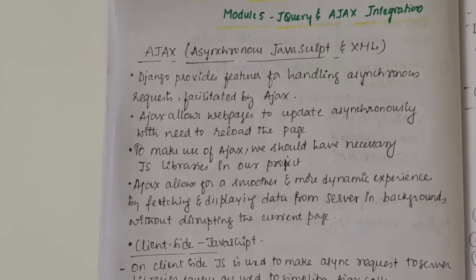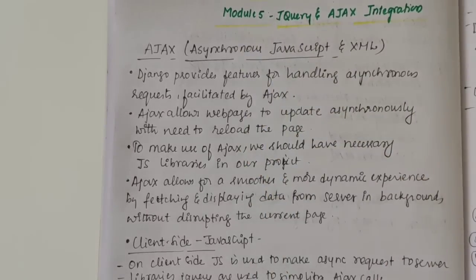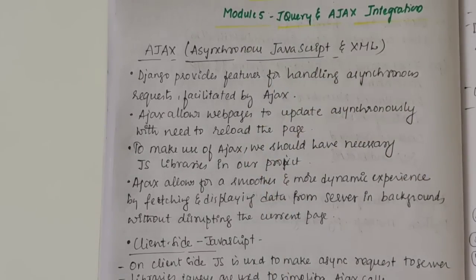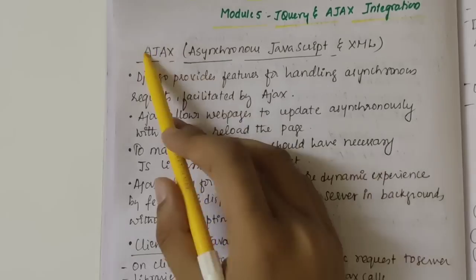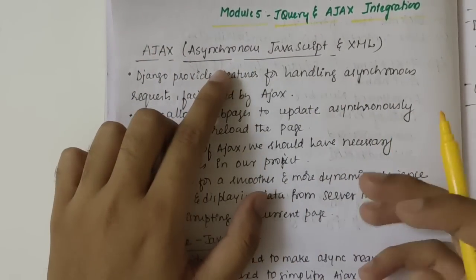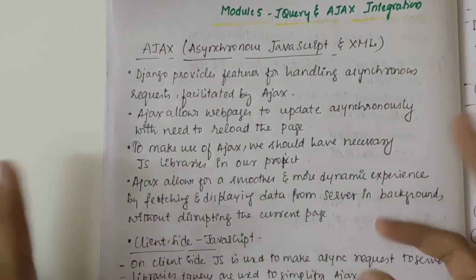In this video, we'll be looking into the important topics of fifth module, that is jQuery and Ajax integration of full stack development subject, 21CS62 being the subject scheme. So starting from the first topic that we have is Ajax. Ajax specifies asynchronous JavaScript and XML files.